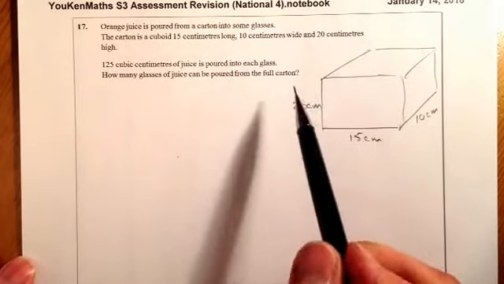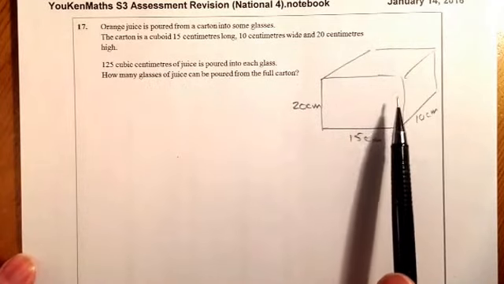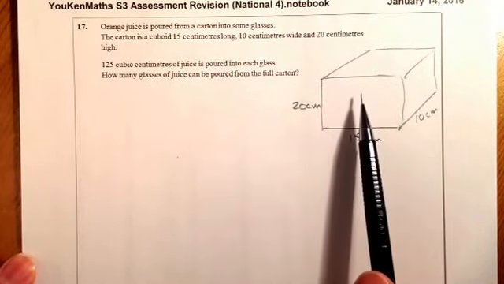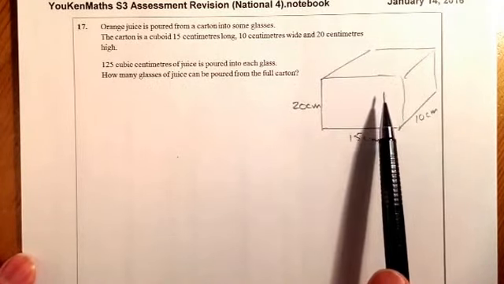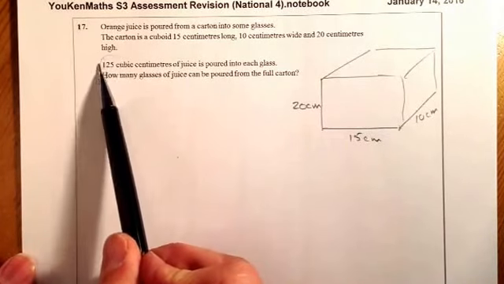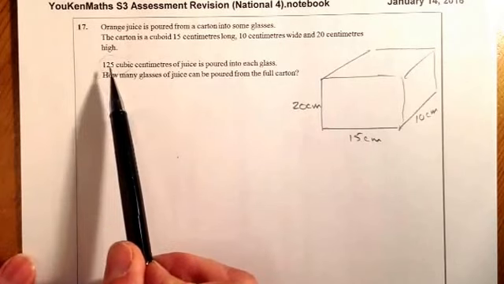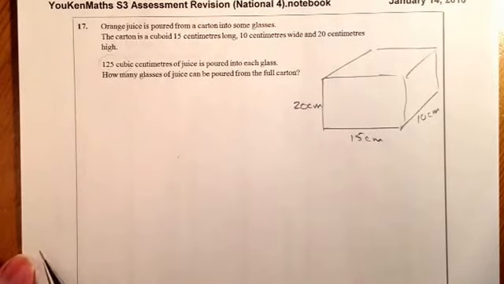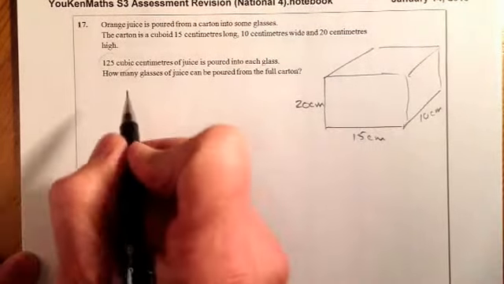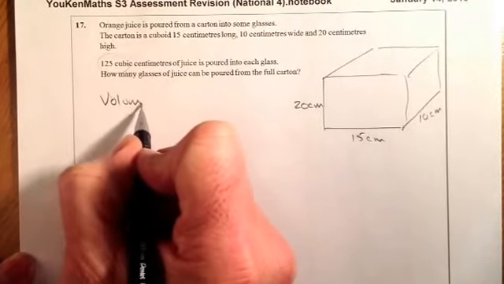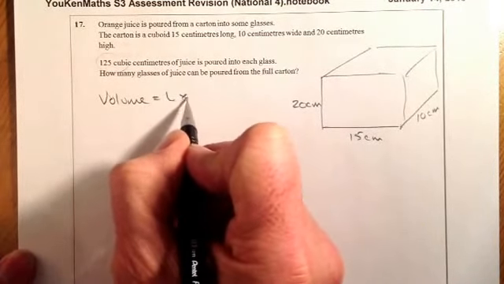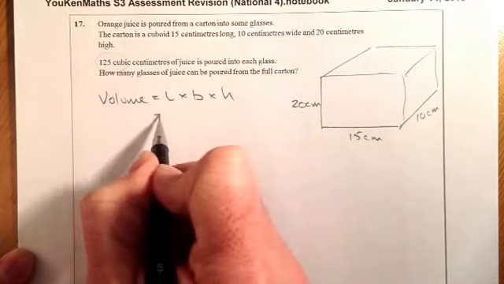Now I'm going to try and find out the volume of the carton first, and then I'm looking at dividing it by the 125 that's poured into each glass, and that should tell me how many glasses are filled from the carton. So the volume is going to be equal to length times breadth times the height.